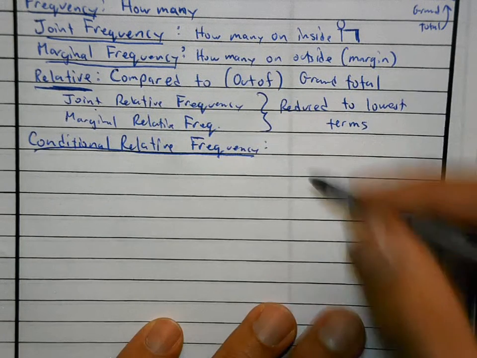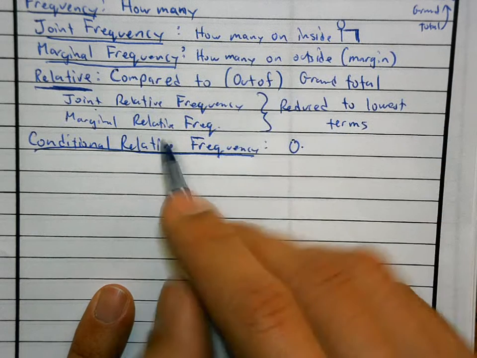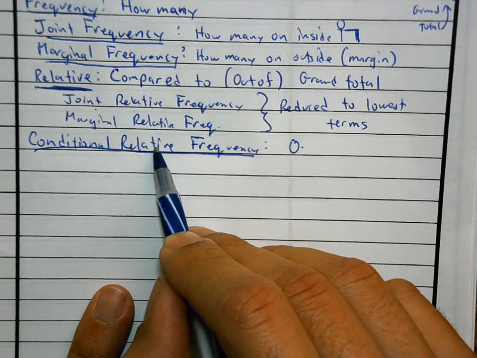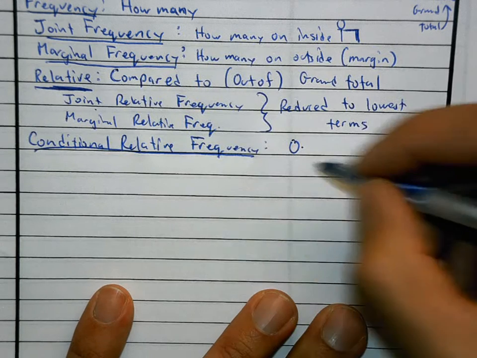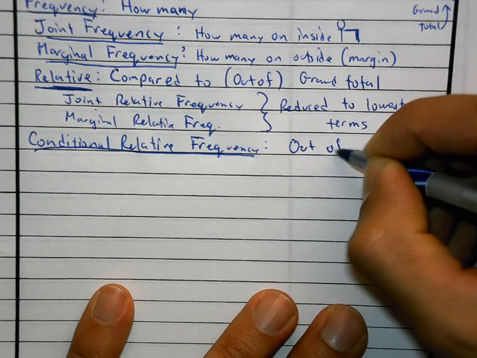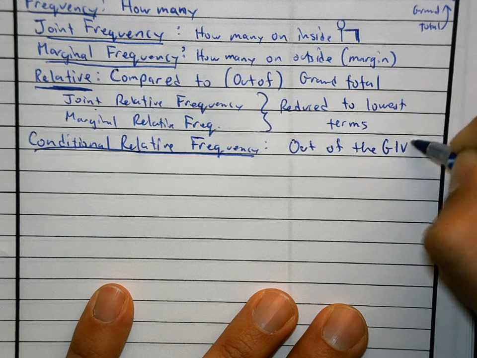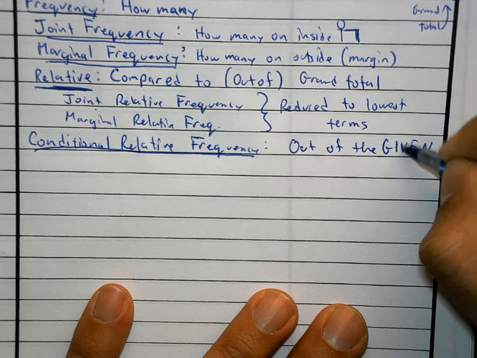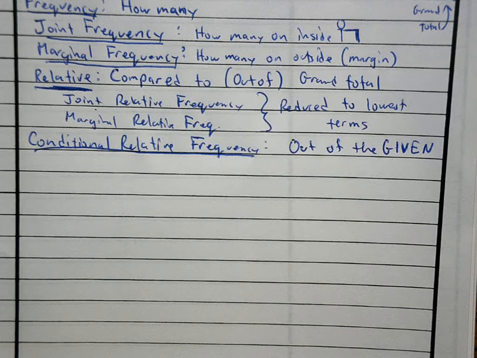So what this is going to be compared to, because we still have the word relative, is a relative condition. It is out of the given, and I'm going to capitalize given because that word is usually used whenever they ask you these questions.